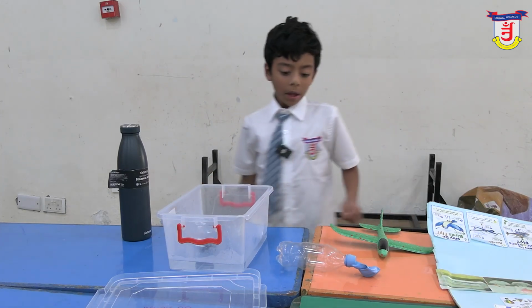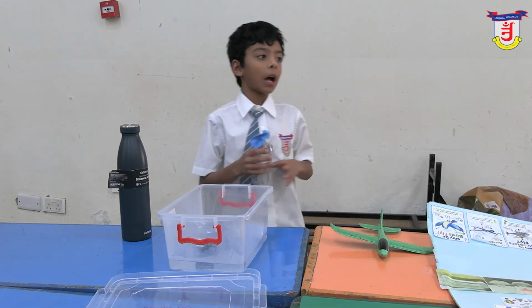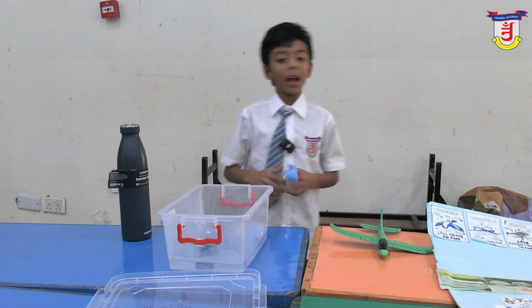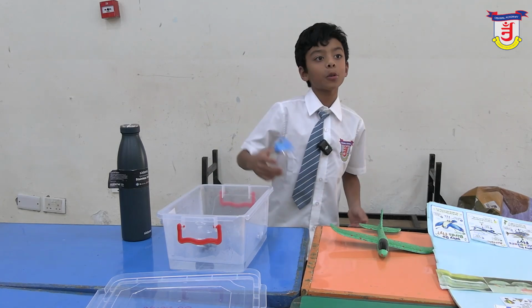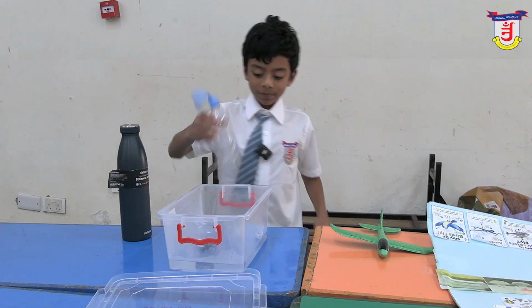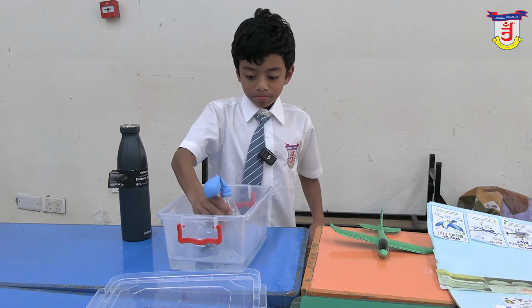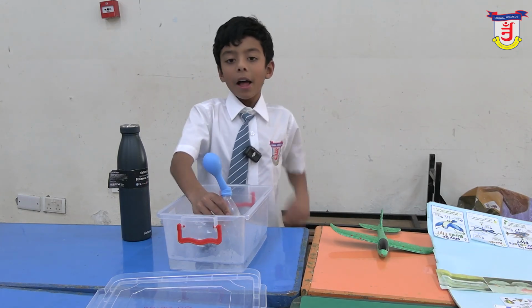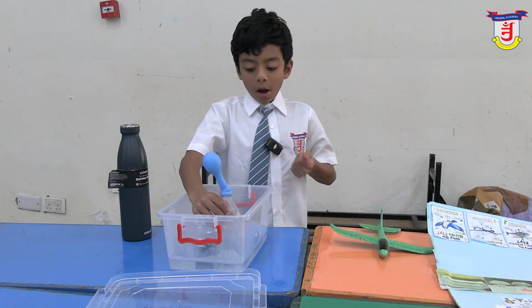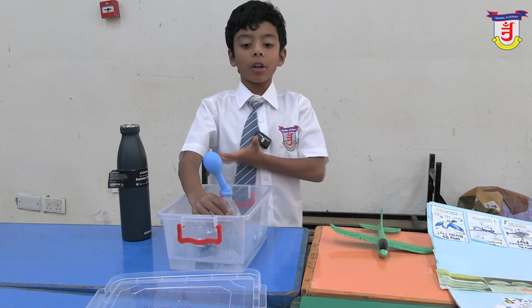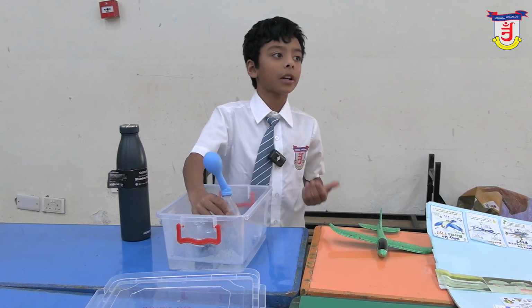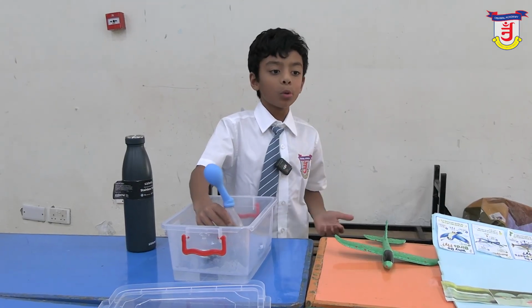So when I went to Egypt, I sat on a hot air balloon and I wondered how it flies. So I put hot water and tested it. The cold air is heavier than the hot air. That makes the balloon fly.